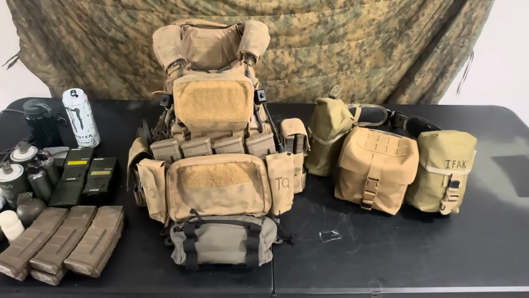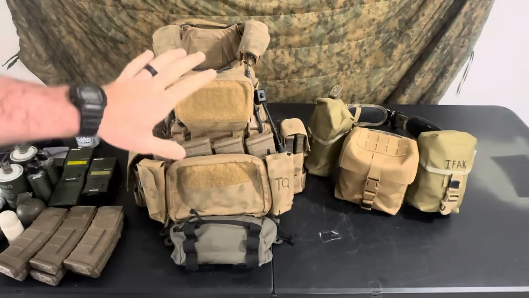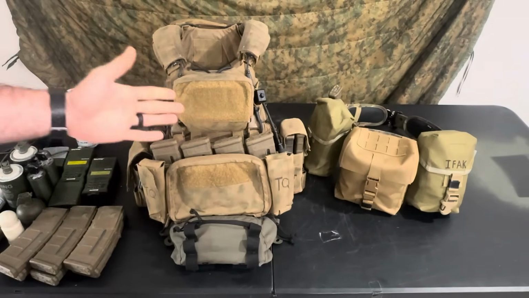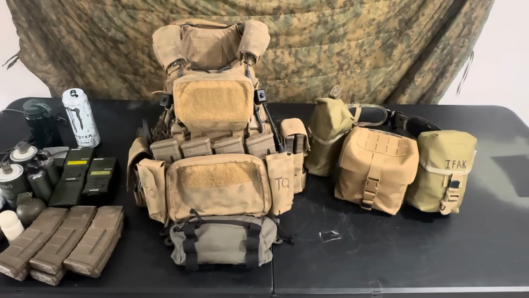To get started, one of the best ways that you can maintain some versatility is just to have some extra space, right? So my kit here looks very similar to what a rifleman's kit would look like. You know, we can see that my primary weapon is a 5.56 rifle, and I have some additional pouches.